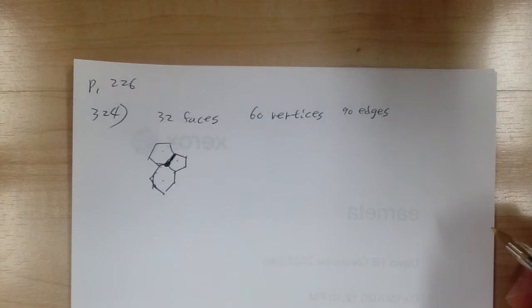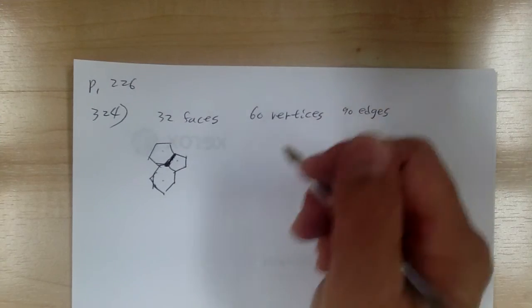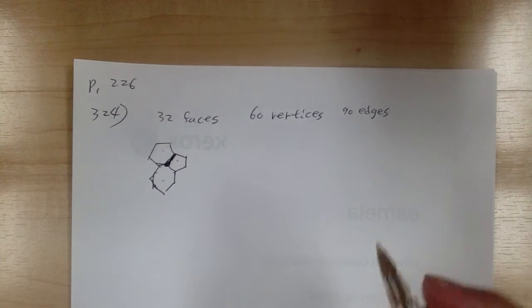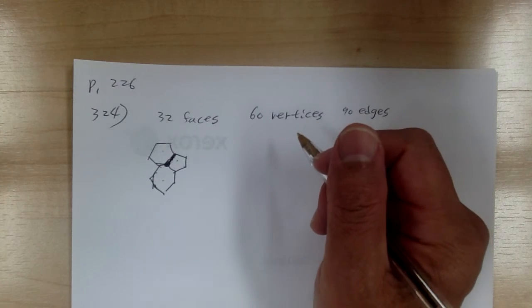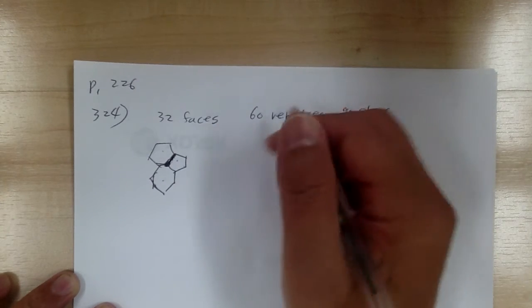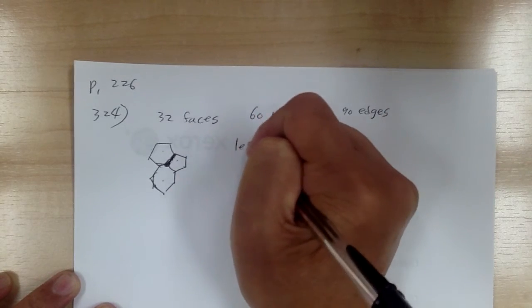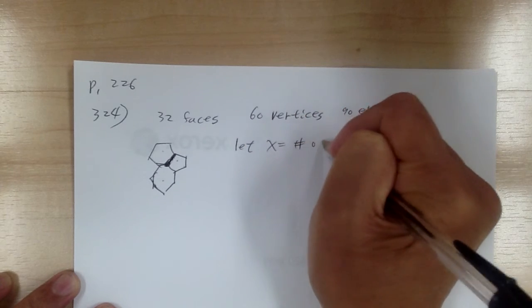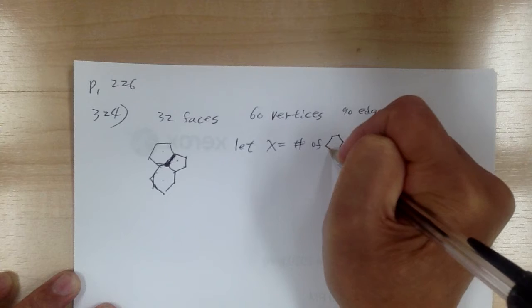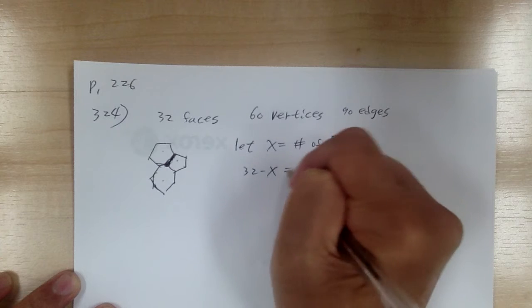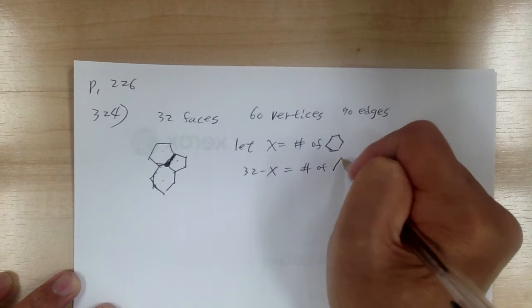Okay, so what we need to do is just like the one we did earlier about how many vertices and how many corners. If you think about doing it individually, since we're looking for a number of hexagons, let x equal the number of hexagons, and therefore 32 minus x will equal the number of pentagons.